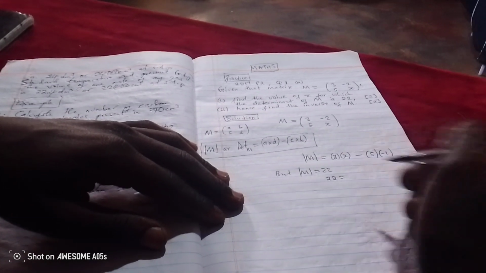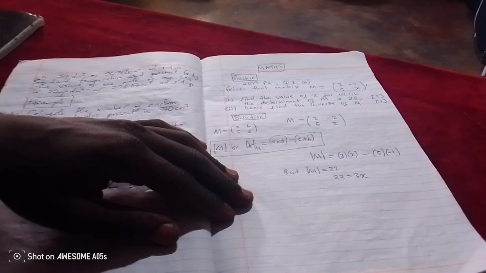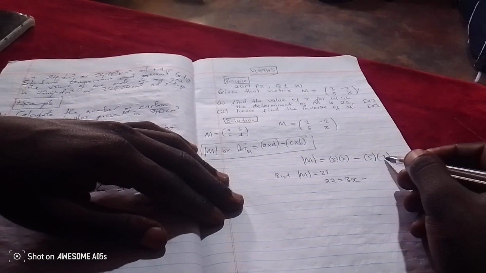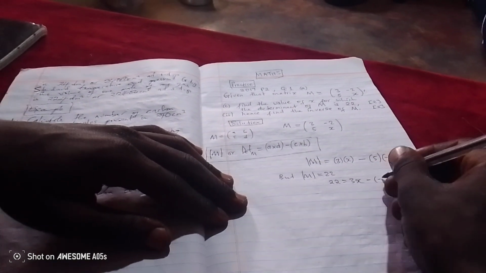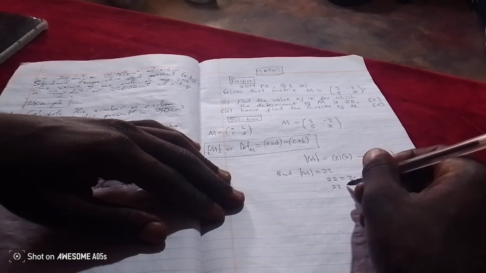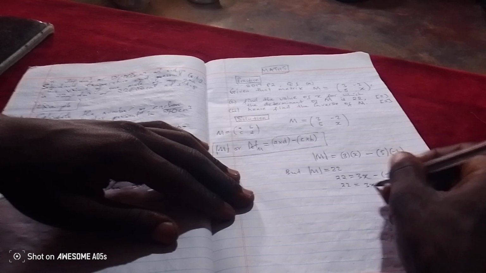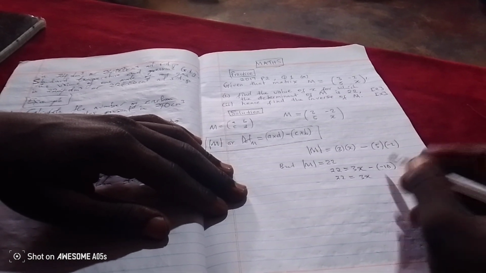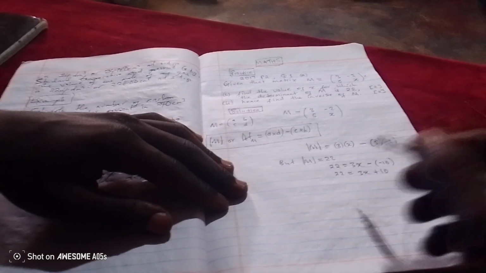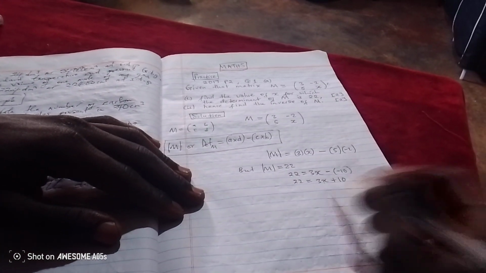Then we'll say 3 times x, it is 3x. Then we have a minus, and then we multiply 5 and negative 2. We are going to have a negative 10. From there, we will simplify the right side, which is going to give us a negative and negative will be a positive 10. Our aim is to look for x, or find the value of x.